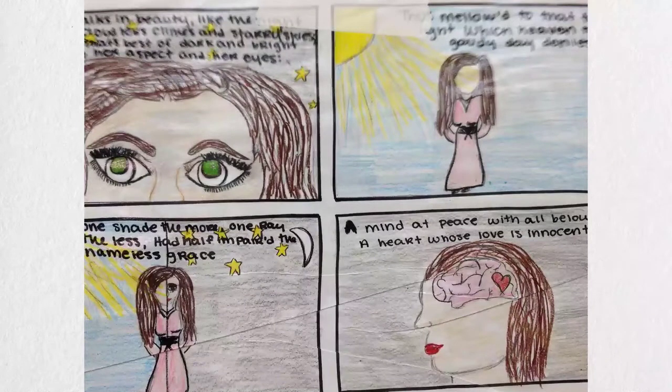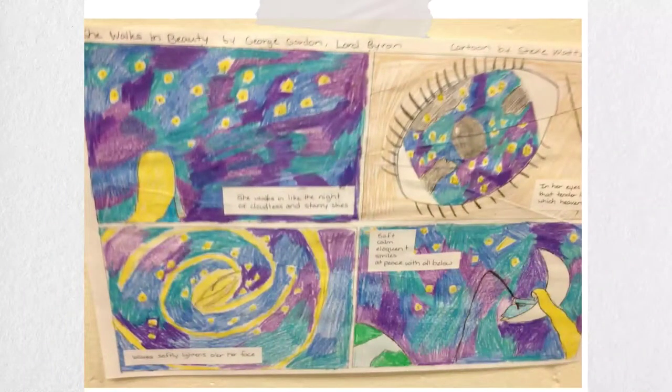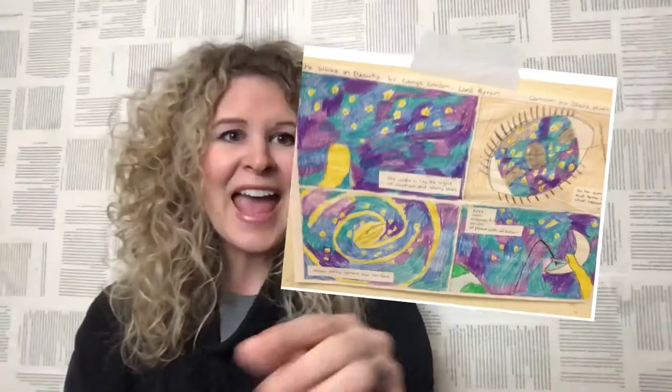It's a storyboard where students take a poem and they take the words and they assign images to it. So this particular poem is Lord Byron's She Walks in Beauty, and you can see how this particular group decided to represent that. Here's the same poem, a completely different interpretation of it, you can see. And I love the way both of these groups take the same poem and then have really different ways of thinking about it.